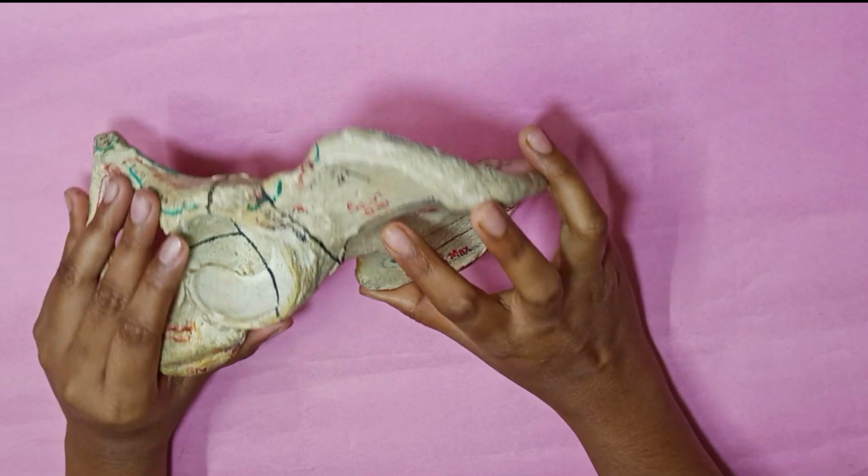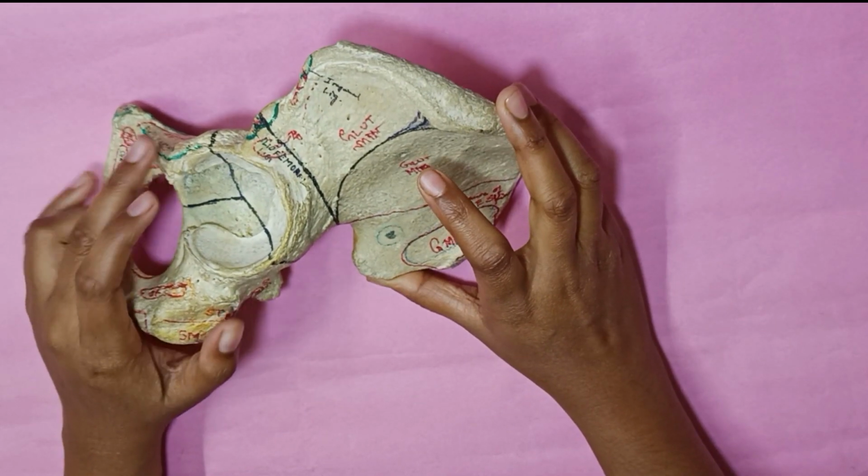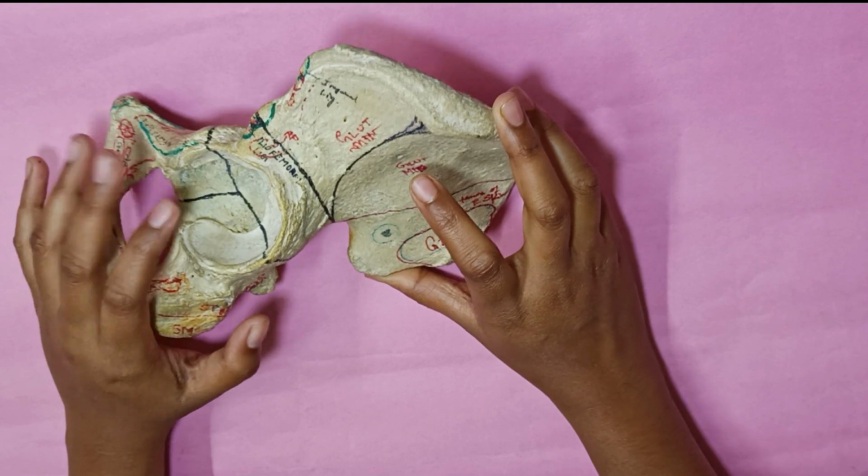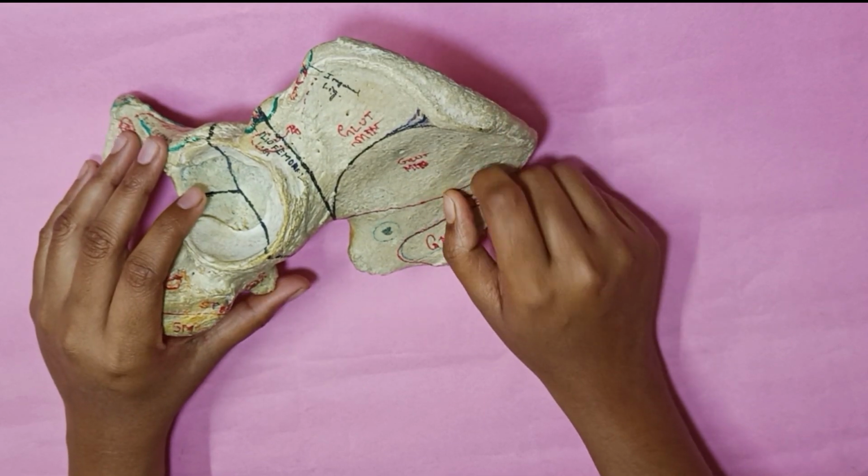So the bone which I am having is marked. So don't make this mistake. Please don't mark your bone, because it's a very bad habit.